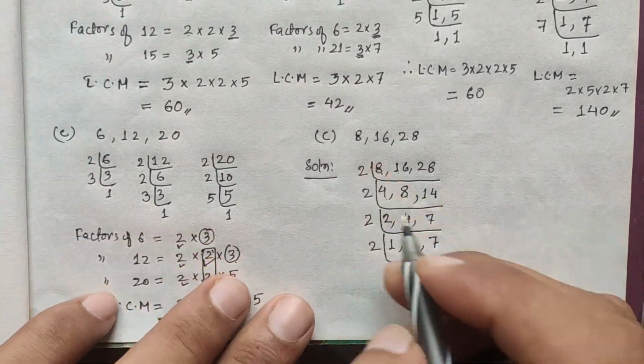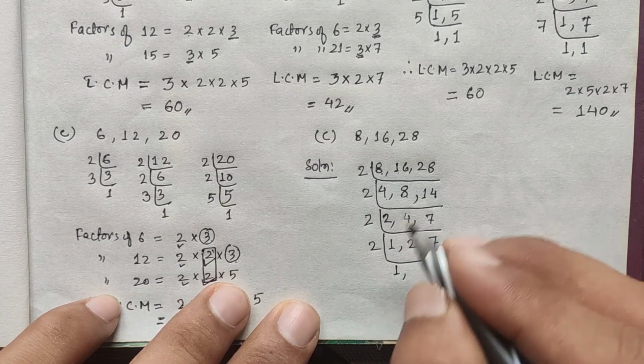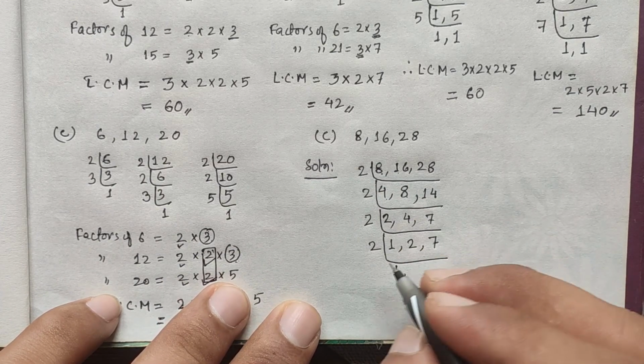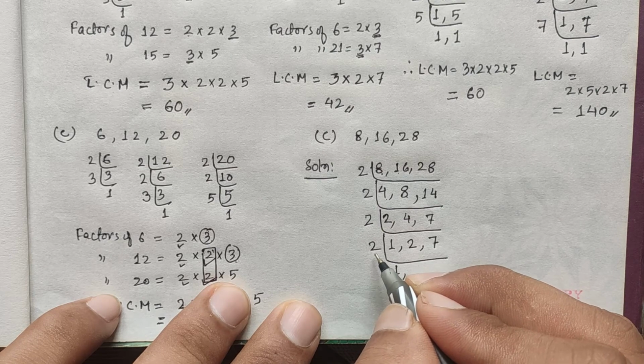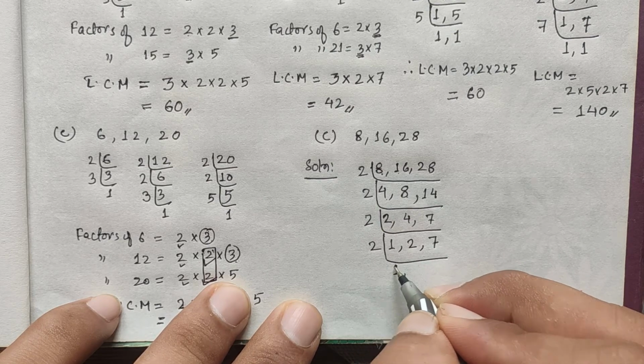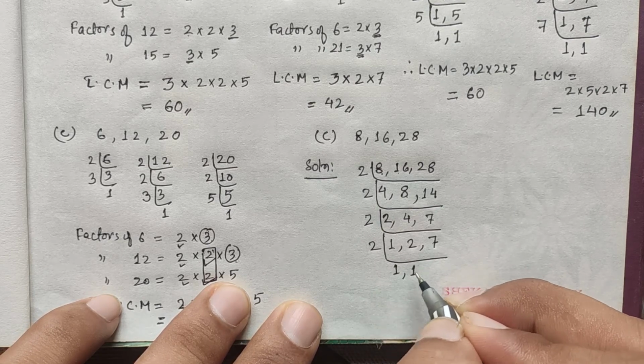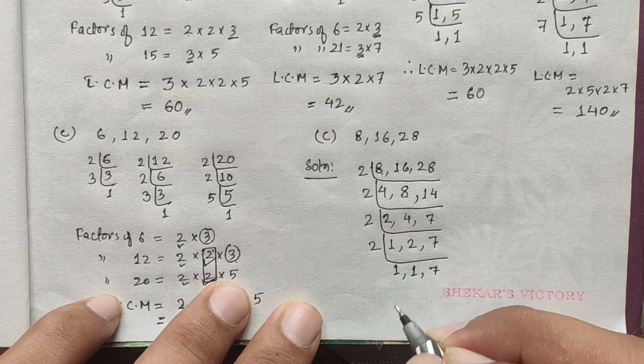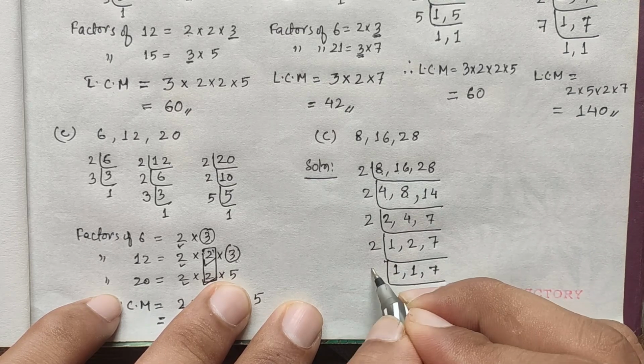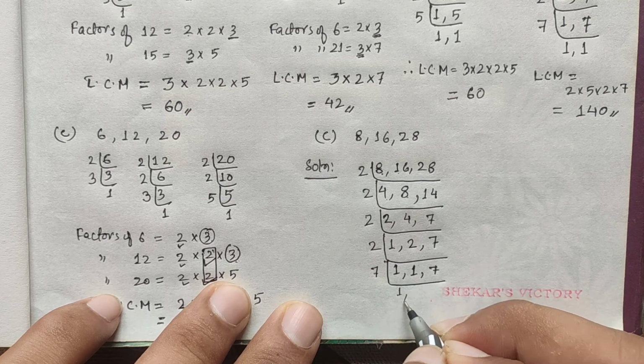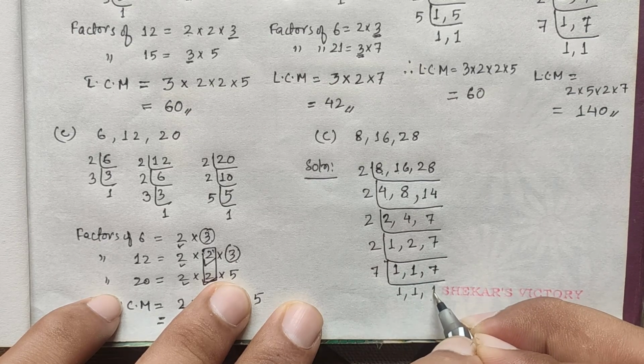Okay, don't be confused. We can divide it in decimal, but we are not trying to write here in the decimal form. So 1 is not exactly divisible, so it is as it is. So 2 times 1 is 2, and 7 remains as it is. And now we can divide 7. 1 times 1 and 7 times 1 is 7.